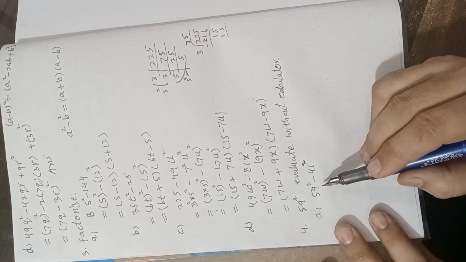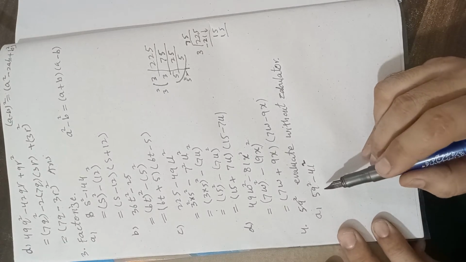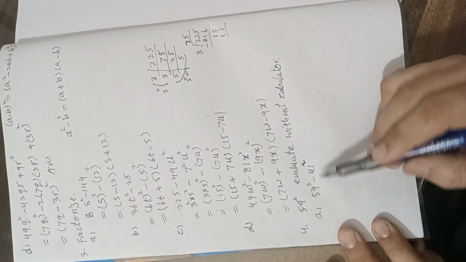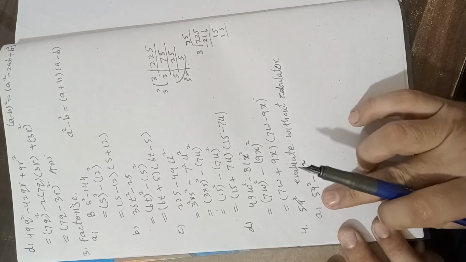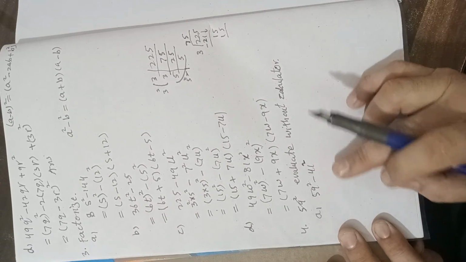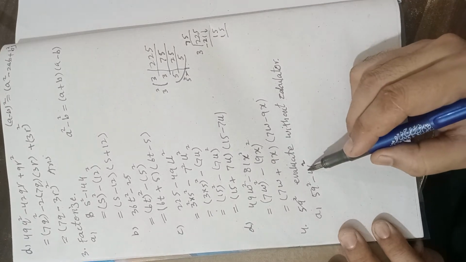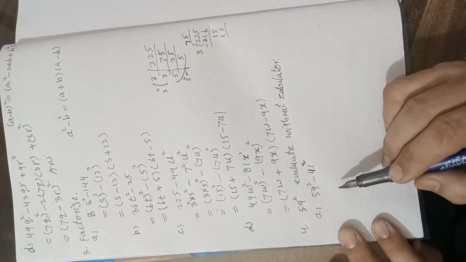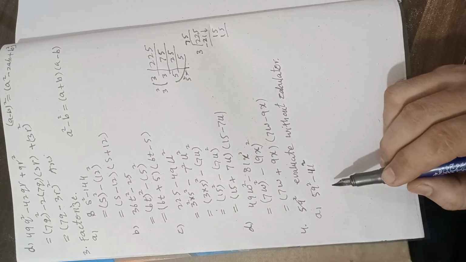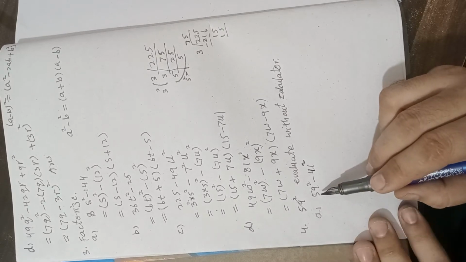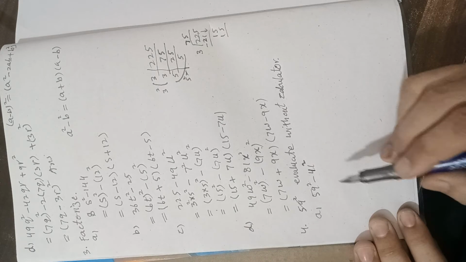You see from the question, its expression shows us that it is a square and it is b square, but here the terms are quite different, that we can't solve them easily, we can't multiply them easily without using a calculator.